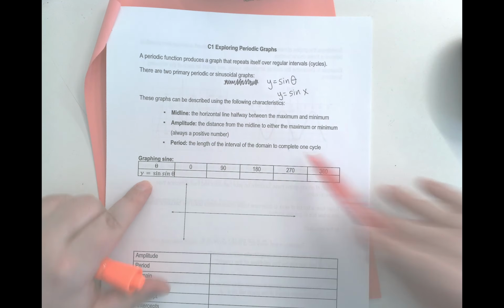So there are some definitions here. These are some of the characteristics that you should be looking for. So in all of the previous units, we looked for x-intercept, y-intercept, end behavior, domain and range. We're still going to be looking at domain and range. We are still going to be discussing x and y intercept to a certain extent, but in terms of the end behavior, there is not going to be an end behavior really, and we're going to take a look at why that is.